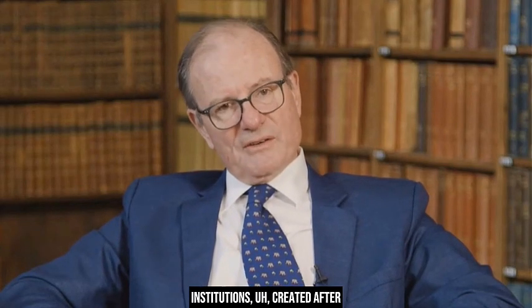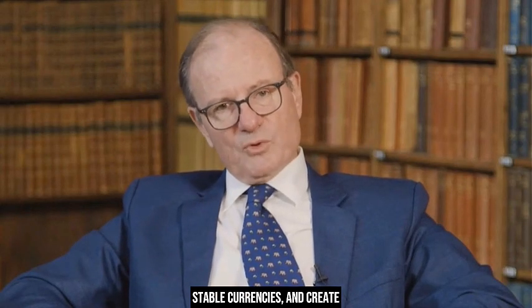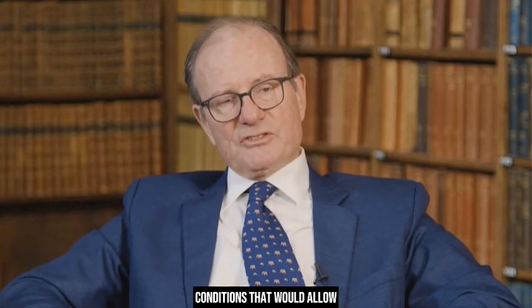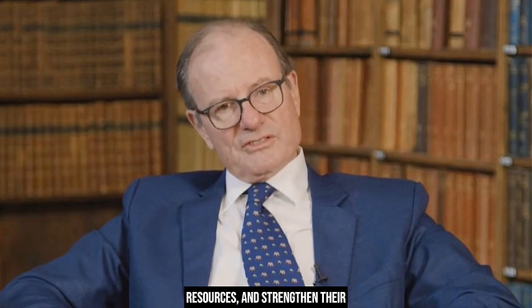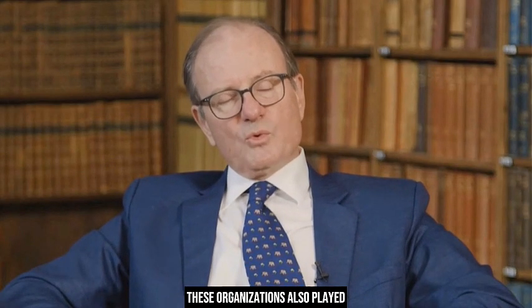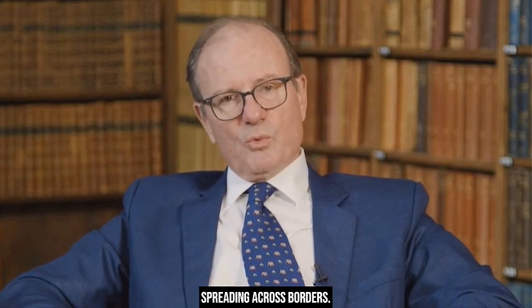Institutions created after the war encouraged countries to work together, maintain stable currencies, and create conditions that would allow international trade to grow. Increased trade helped countries access new markets, exchange resources, and strengthen their economies. These organizations also played an important role in preventing financial instability from spreading across borders.